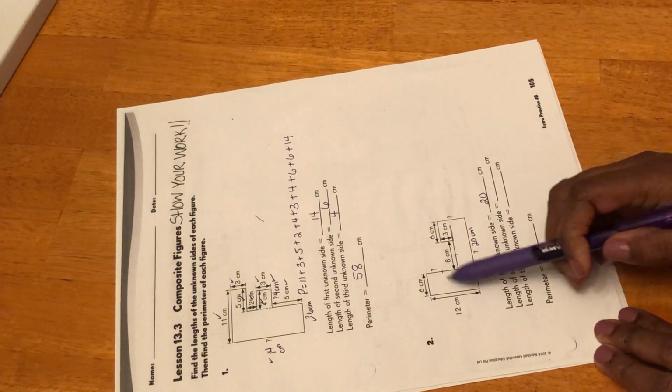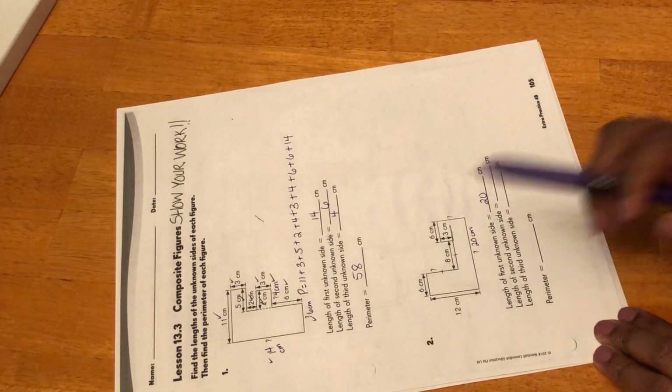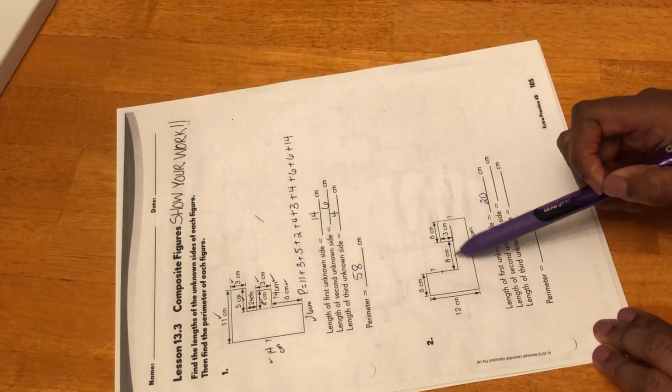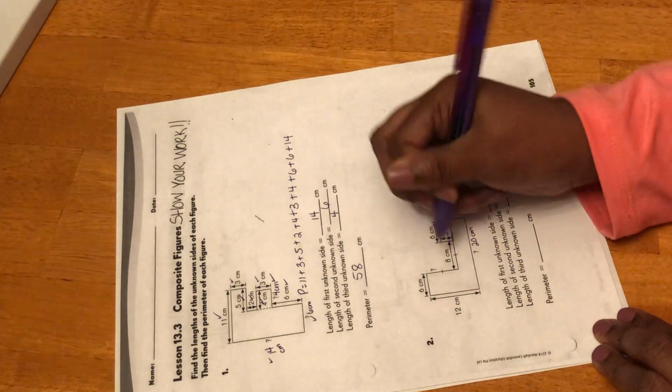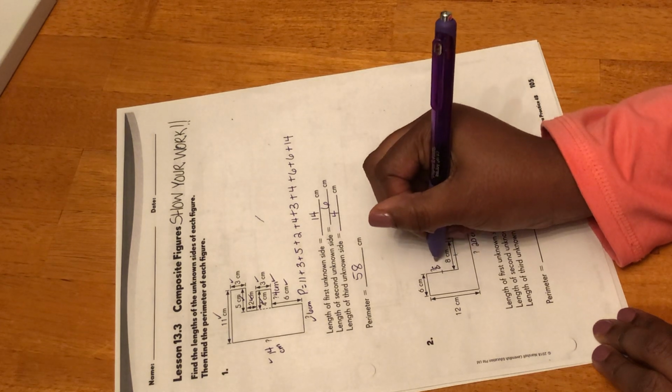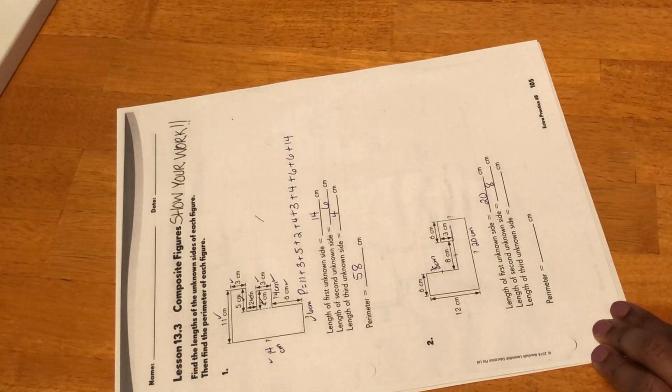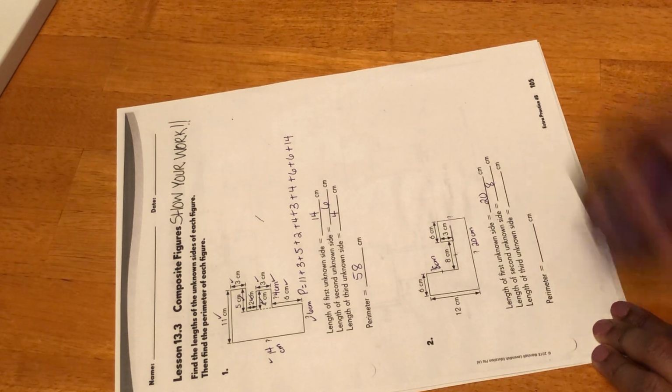Okay, so this one is kind of a gotcha one. I think a lot of you forgot that when you have tick marks, that means they're the same length. So all you had to do was write 8 centimeters there and 8. Now, the last one was a little tricky.